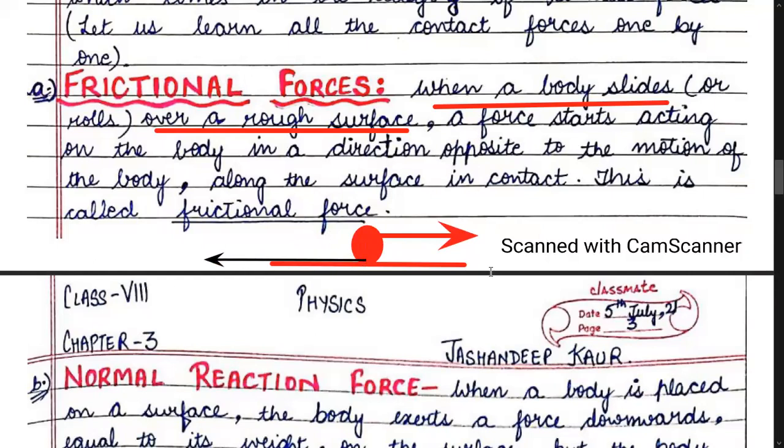If the motion is forward, then frictional force will be backward. So this is the direction of frictional force, and it will always act in the direction opposite to the motion of the body.